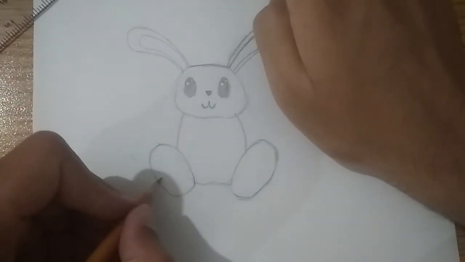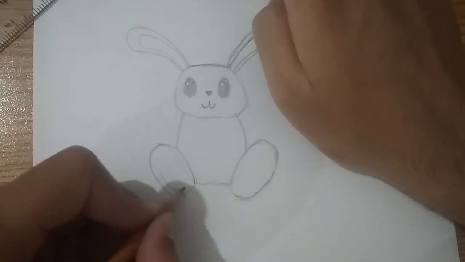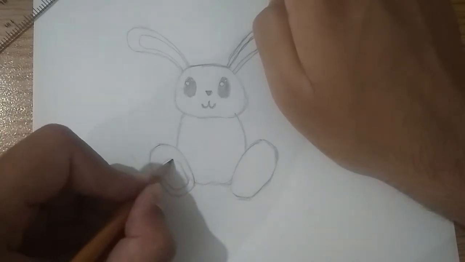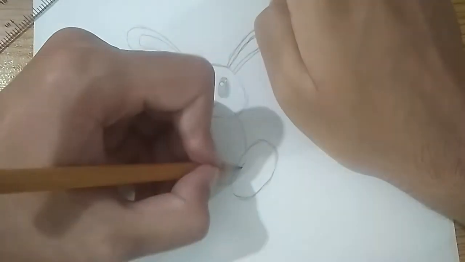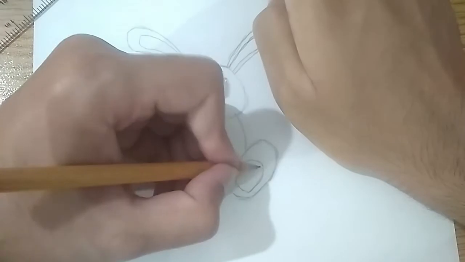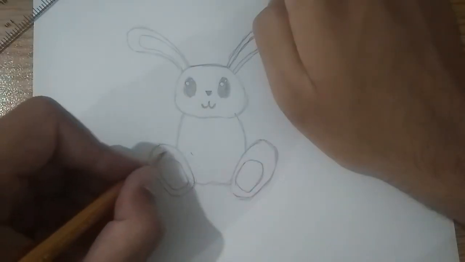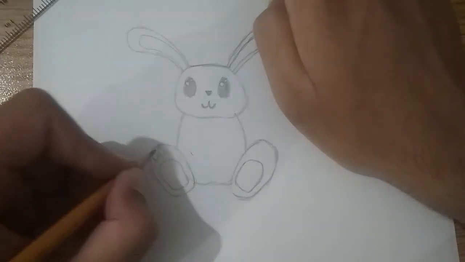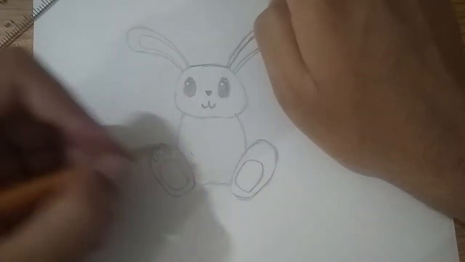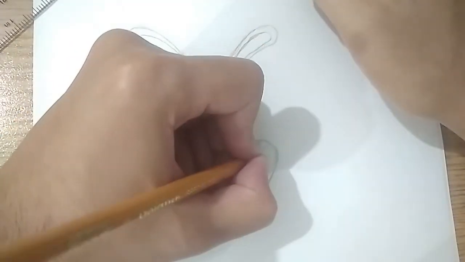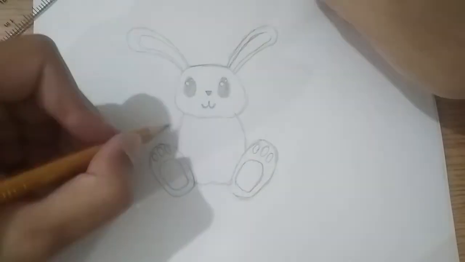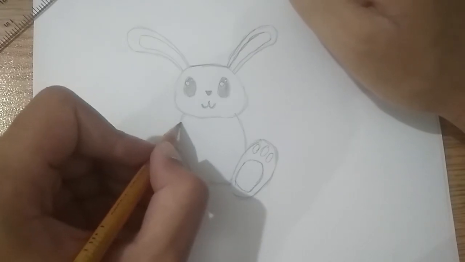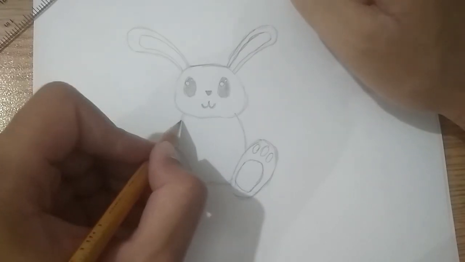And for the feet, we are going to again draw a shape inside of it, okay, like just connect it like so, and just connect it like this. And then for the toes, I'm gonna create 3 ovals, okay. And for the hands, what we're gonna do is create 2 ovals.